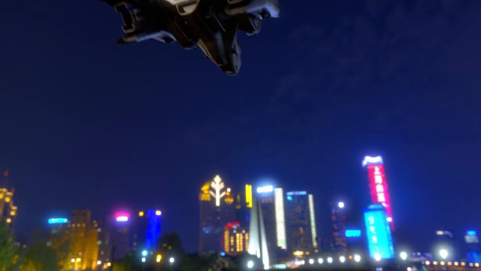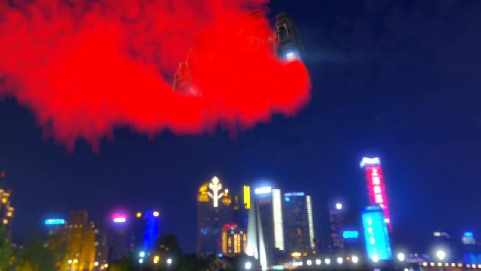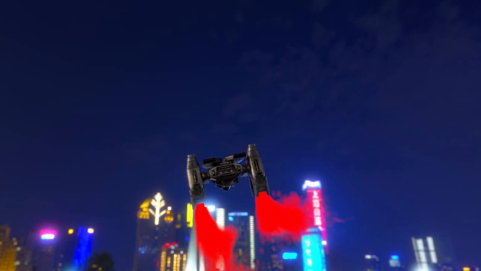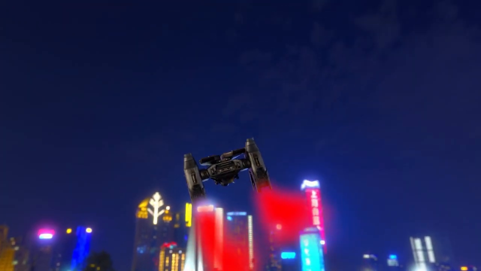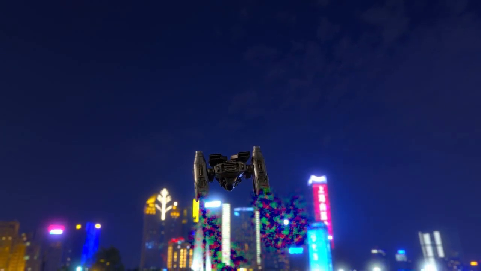I'm going to show you how heat distortion is added to this shot of a hovering spaceship. First, I render images of a particle animation coming from the jets. This matte image will determine where to create the heat distortion. I add a blur to the matte. Then I break it up with noise. The speed and size of the noise will determine the look of the heat distortion.